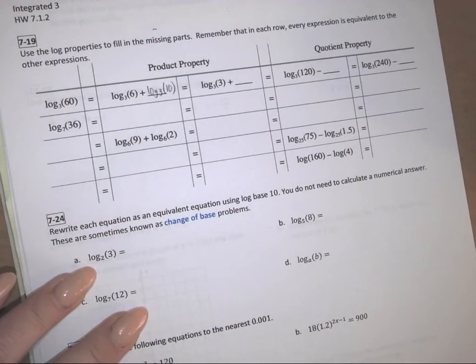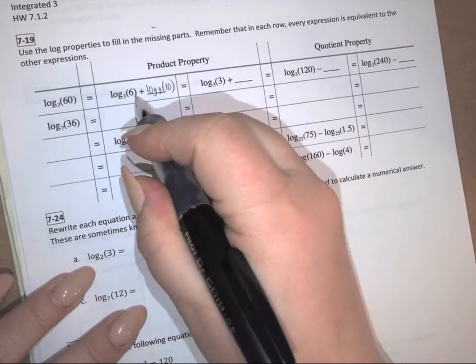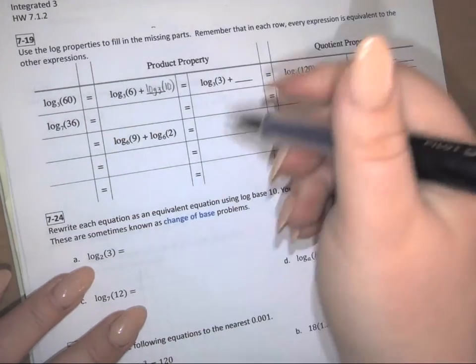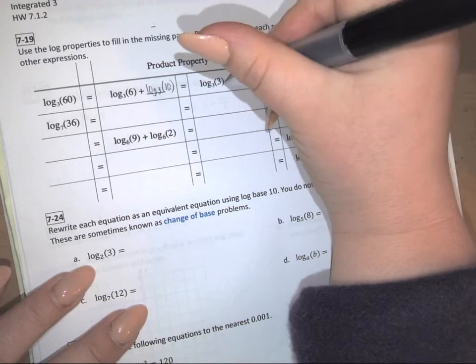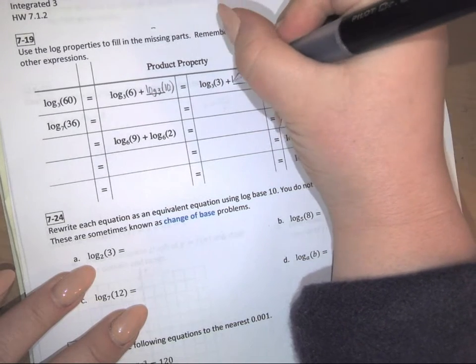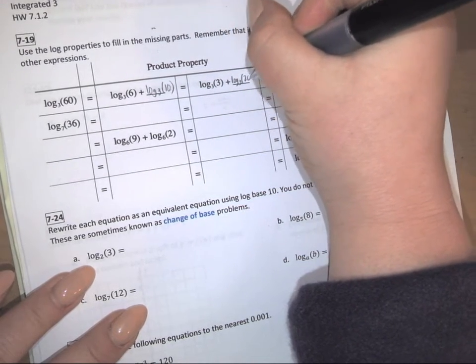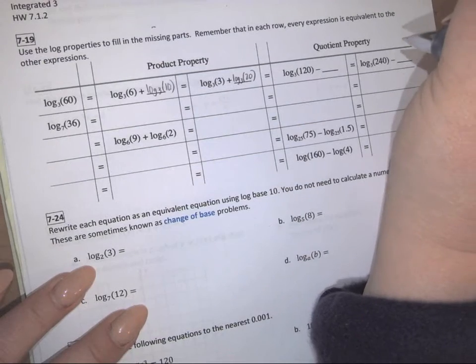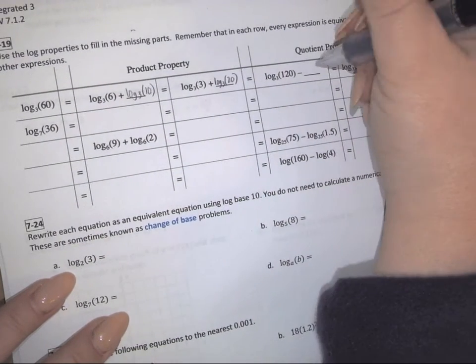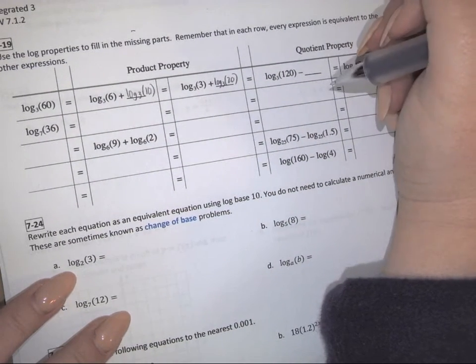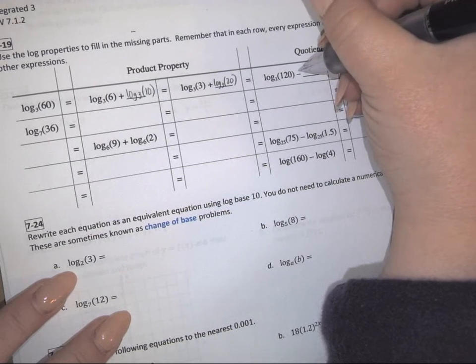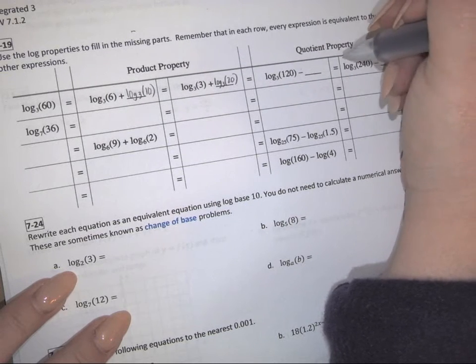So log base 3 of 60 is equal to log base 3 of 6 plus log base 3 of 10, because 6 times 10 is 60. And it's the same as log base 3 of 20 plus log base 3 of 3, because 20 times 3 is 60. And then the quotient property says that if you subtract the logs, it's the same as the log of the quotient.